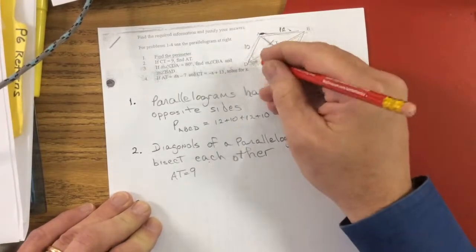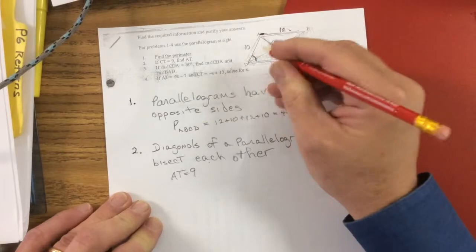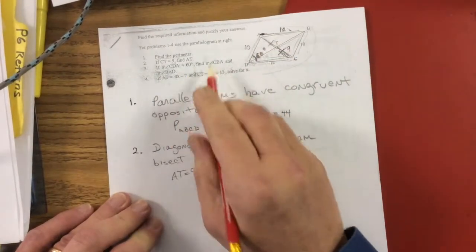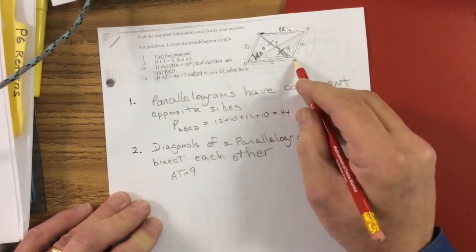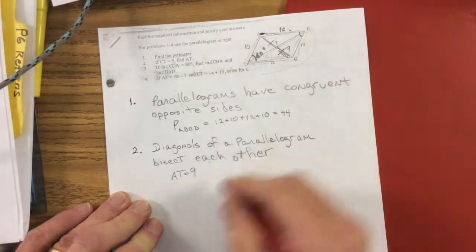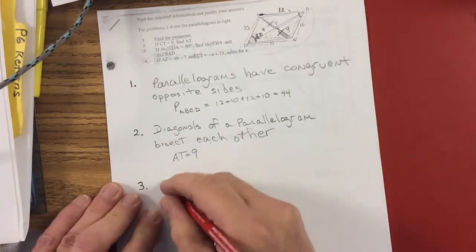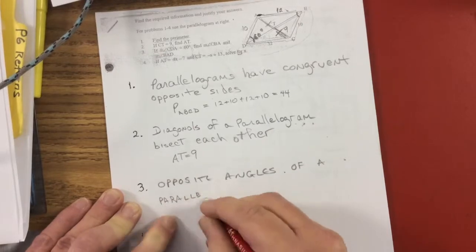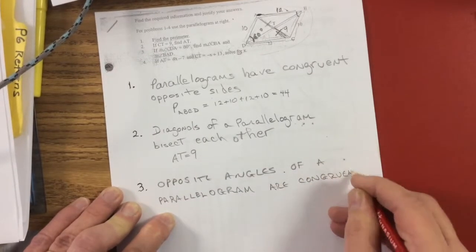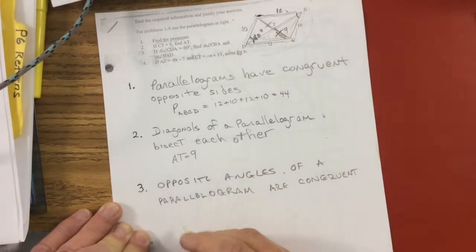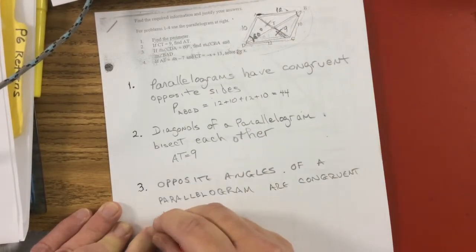Now if CDA, where is that? That's here. CDA, right here, this angle, is 60 degrees. Find CBA. CBA, this angle over here. What we know about parallelograms is that the opposite angles of a parallelogram are congruent. So if this angle is 60, the opposite angle must also be 60.